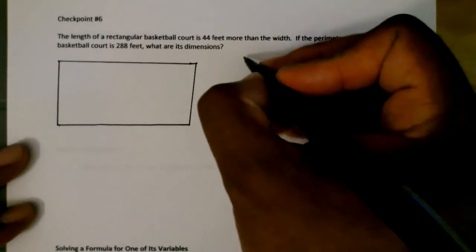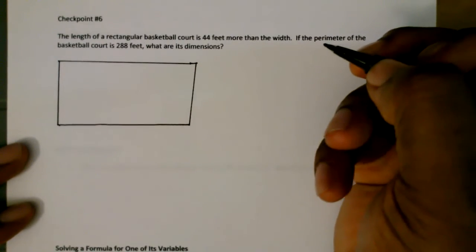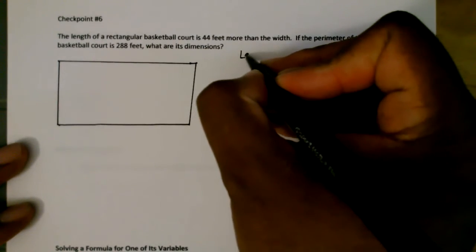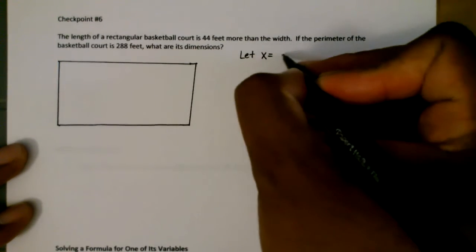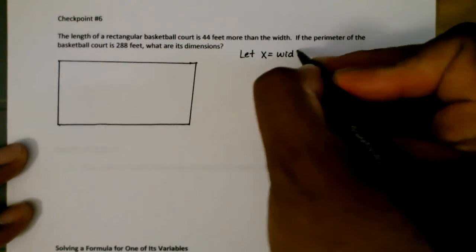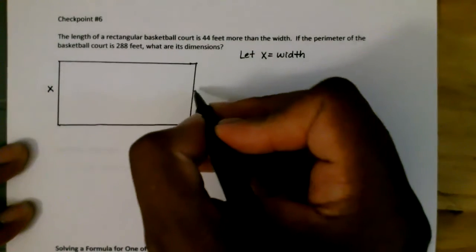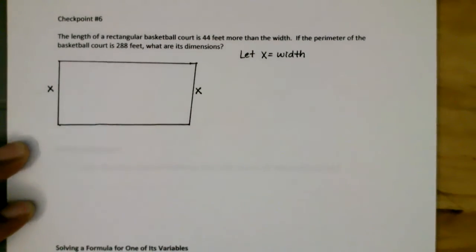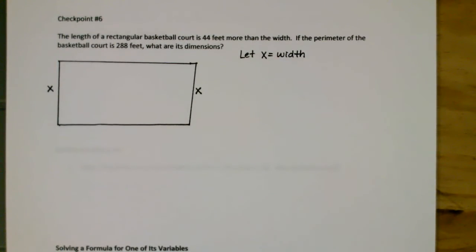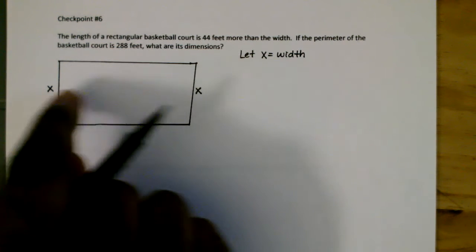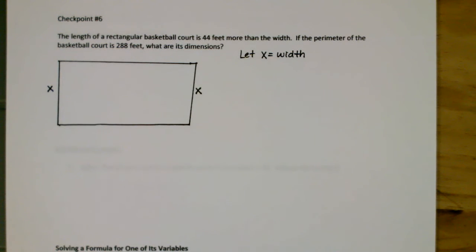Now, we know something about the length, but nothing about the width. So I need to let x equal the width of this rectangular basketball court. So I'm going to label this side and this side as x. And I know this because from my days of taking geometry and teaching geometry, opposite sides of a rectangle are going to have the same length.